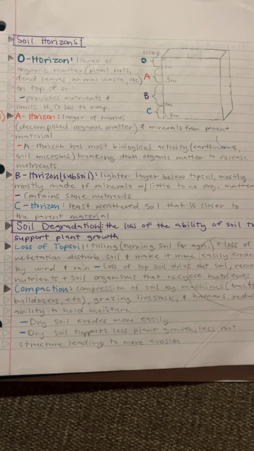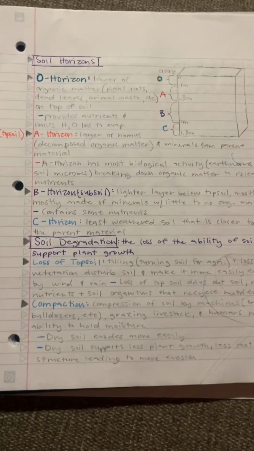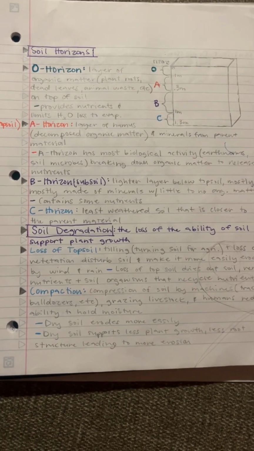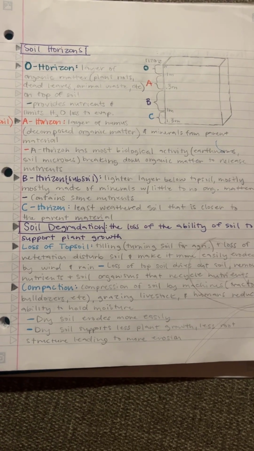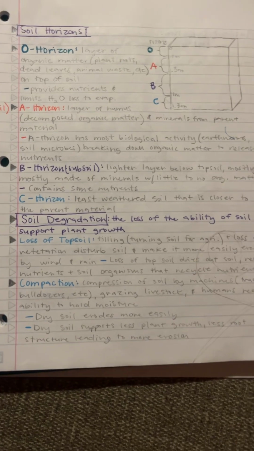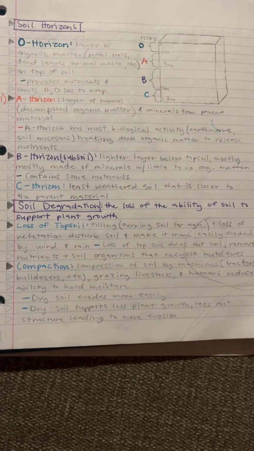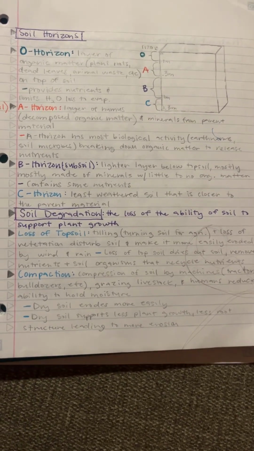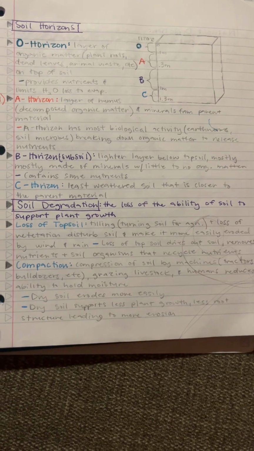It contains some nutrients. And then the last horizon is the C horizon, which is the least weathered soil that is closer to the parent material. And then soil degradation, the loss of the ability of soil to support plant growth.